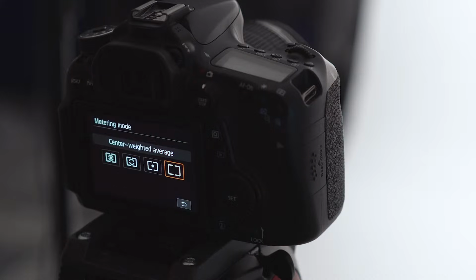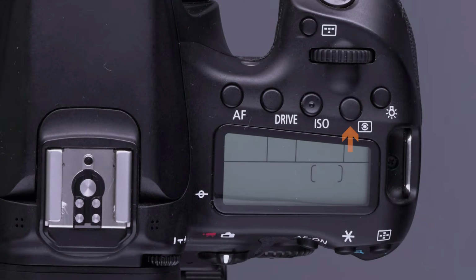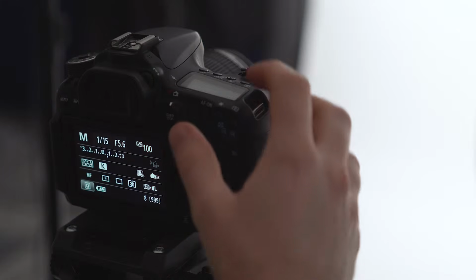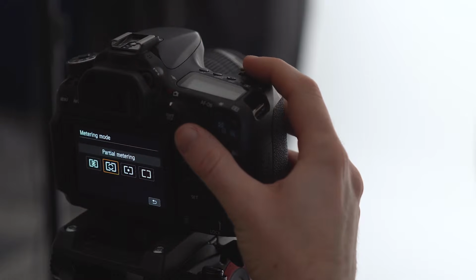Cameras have a number of metering modes, which can be used depending on the subject and lighting conditions. These metering modes can be accessed through either the camera's menu or by using a dedicated metering button on the camera body. Please refer to your camera's manual if you are unable to find the metering mode setting.